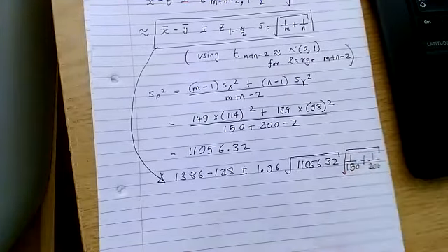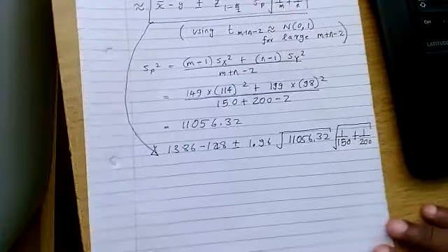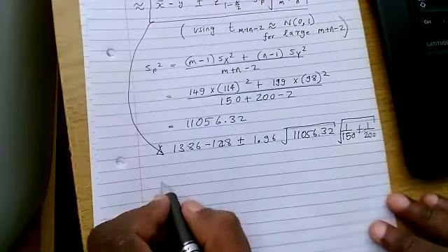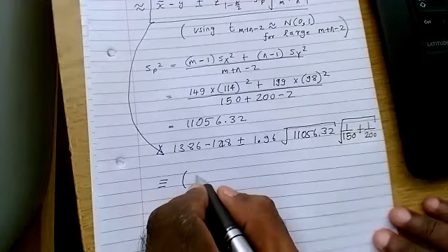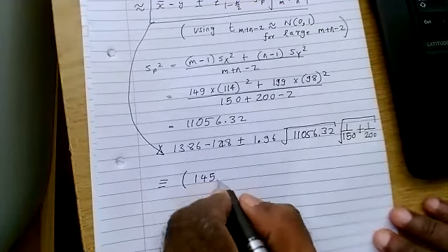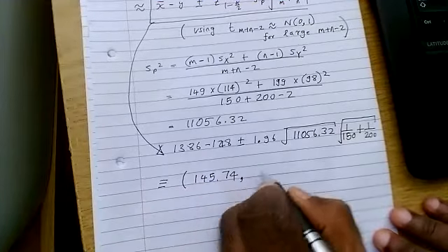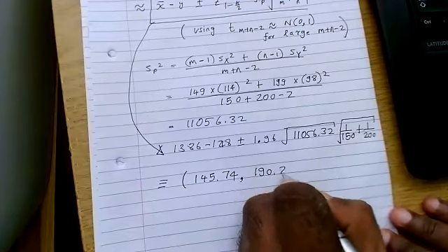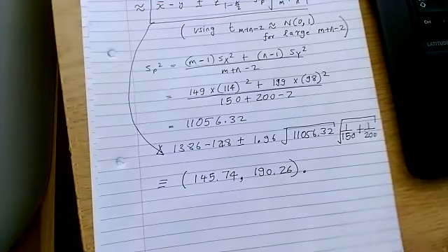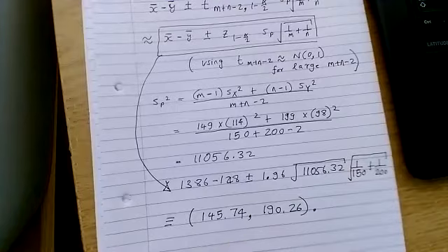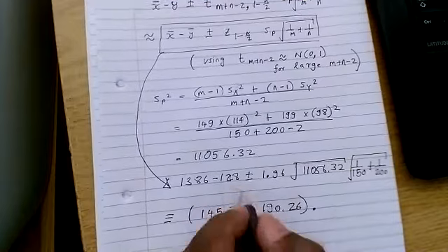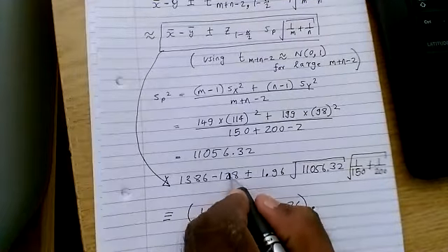This is what you get, right? Now, if you simplify this, the 95% confidence interval that you will get is this. So this is the 95% confidence interval for the difference in mean lifetimes of the two brands A and B, right? Are you okay with this?